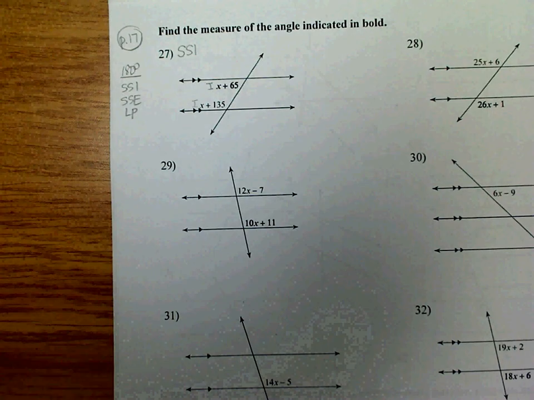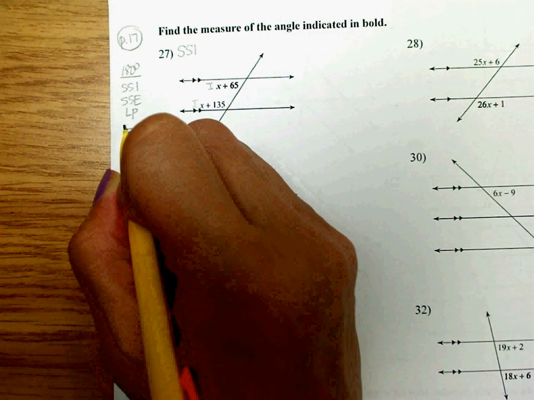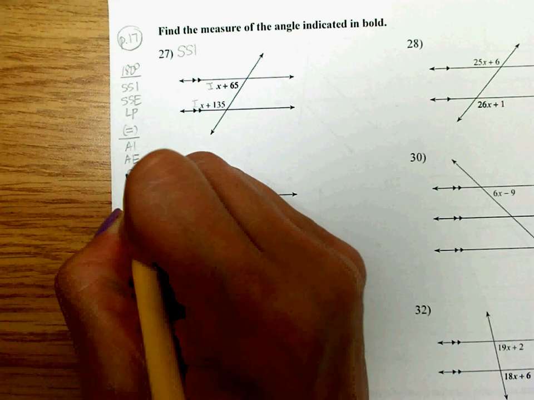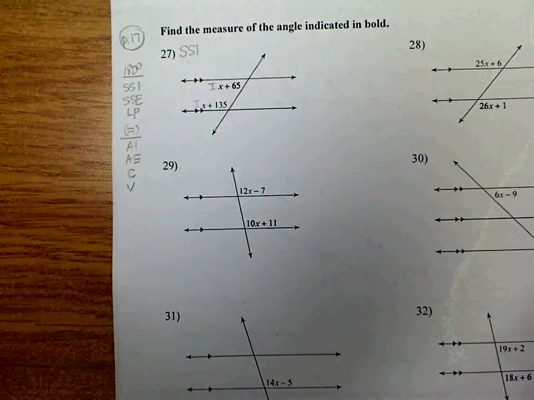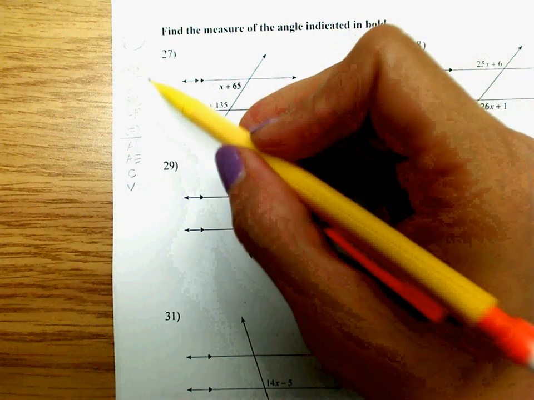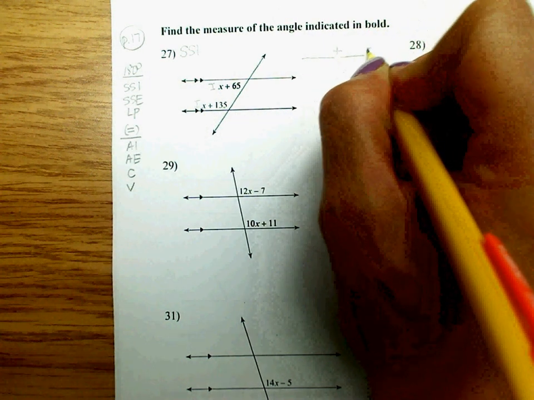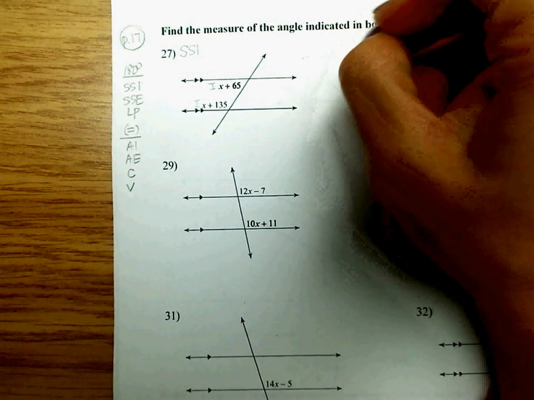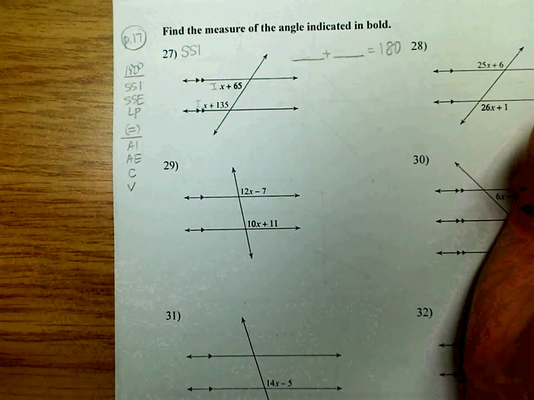Okay, and then all the others are going to be equal to each other. So that's alternate interior, alternate exterior, corresponding, and vertical. So you'll want to memorize this. Since these are SSIs, we're going to go over here and they add up to be 180, so that pair is going to add up. And notice I'm only doing 2 blanks because a pair is only 2 angles. So don't confuse it with the triangle.